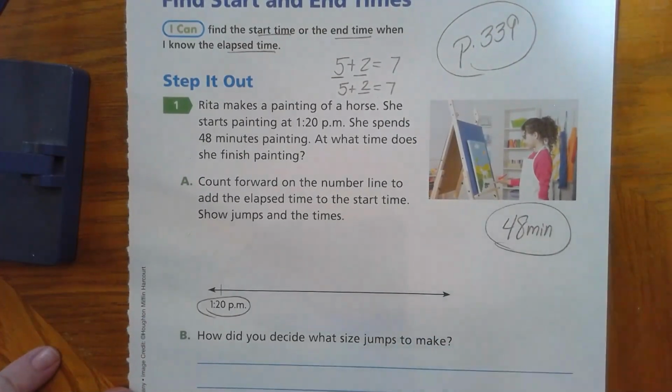Now yesterday, we did it the other way. Today, we're going to add 48 minutes to the start time to find out what time she stops, what time she finished the painting. She started, and we're counting on 48 minutes to find out what time she stopped. Now, you don't have to add all those 48 minutes at one time. You can do it in intervals of time.